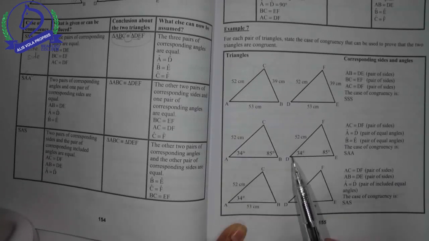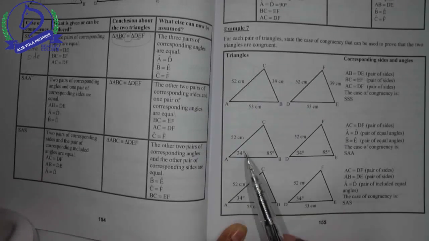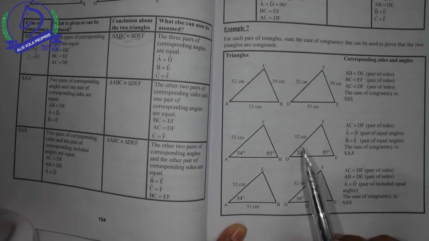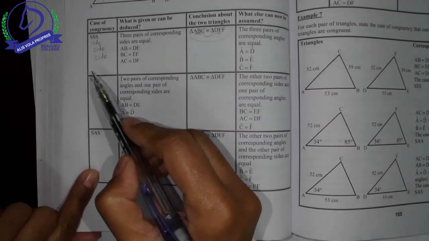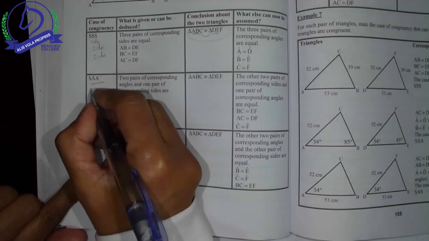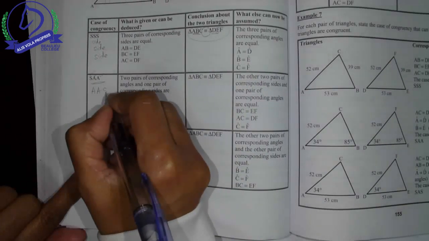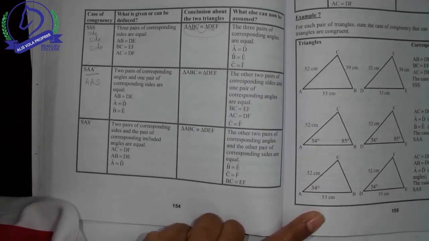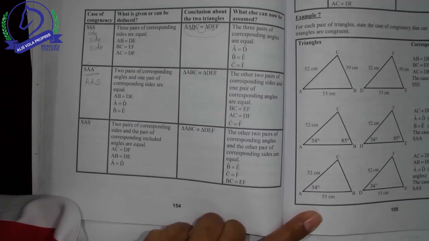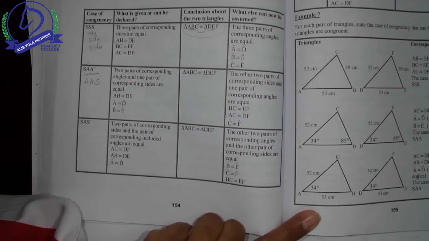AC is 52 and DF is 52. So you've got two angles and one side, which meets the side, angle, angle, or you could write it out as AAS. Doesn't matter. So when you have two pairs of corresponding angles and one pair of corresponding sides equal, you can conclude or prove that the two triangles will be congruent.